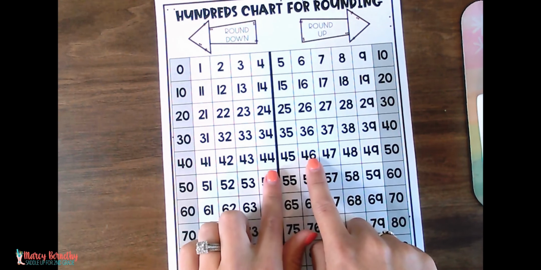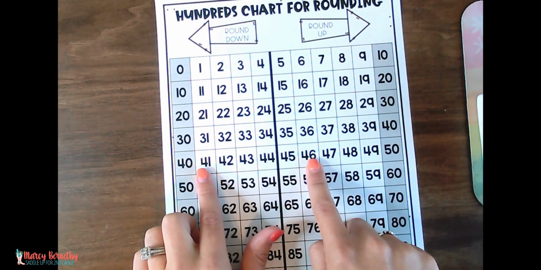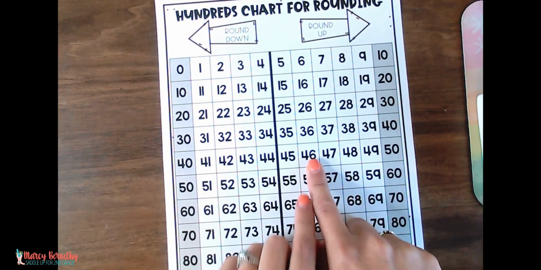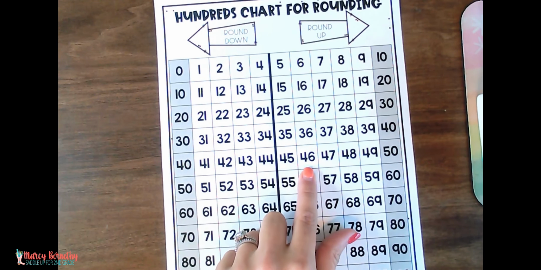If it falls on the left side of the line, then we are going to round down to the nearest 10. Now, there's lots of chants out there or little jingles or phrases or poems that you can teach.